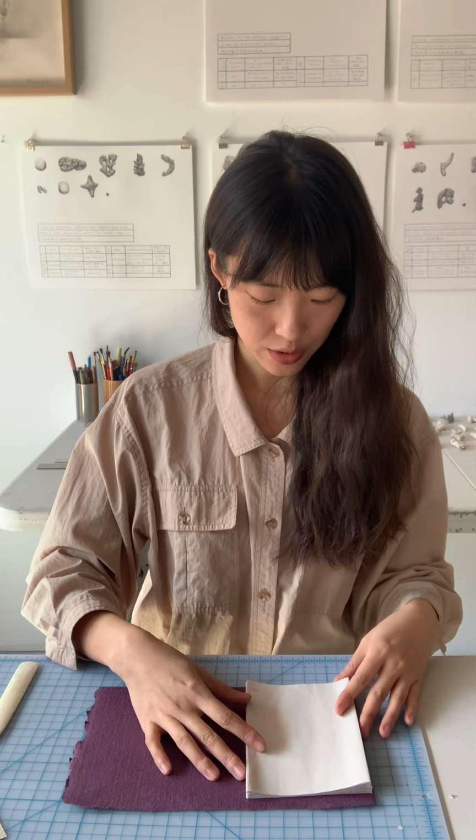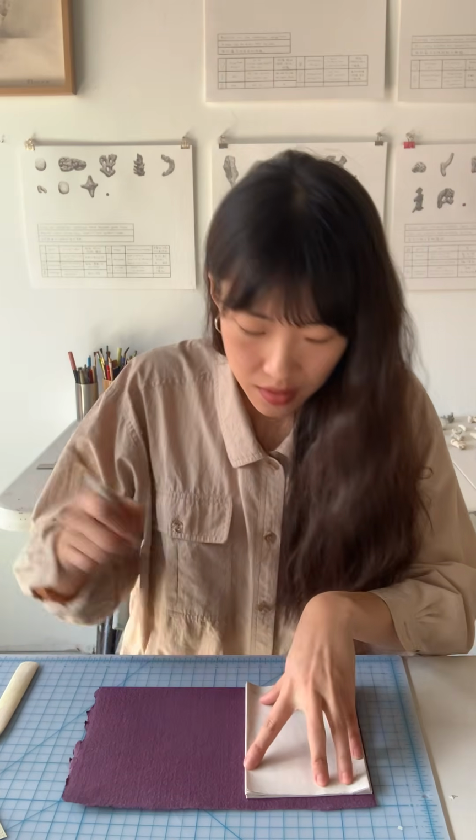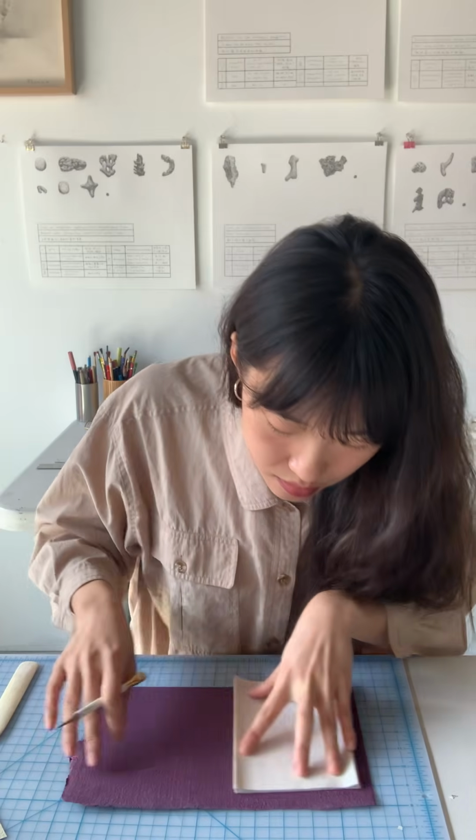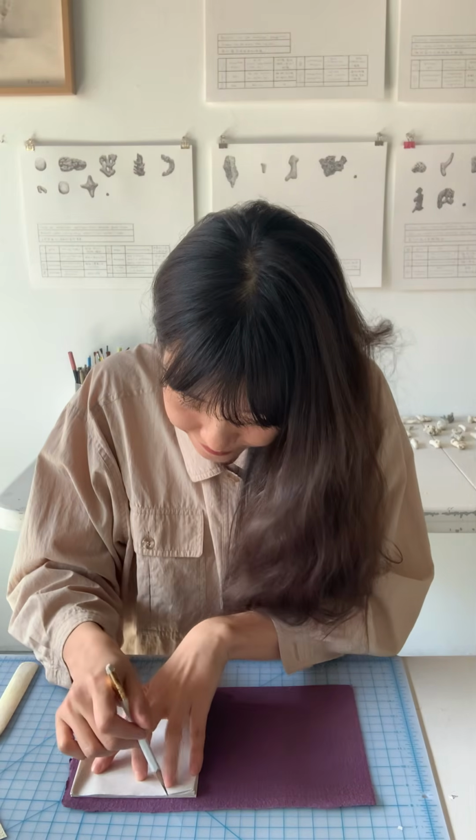So again, I need my cover to be in the same height of my text block. So here I'm measuring with my text block the height of it. Also remember to test the grain direction of the cover.